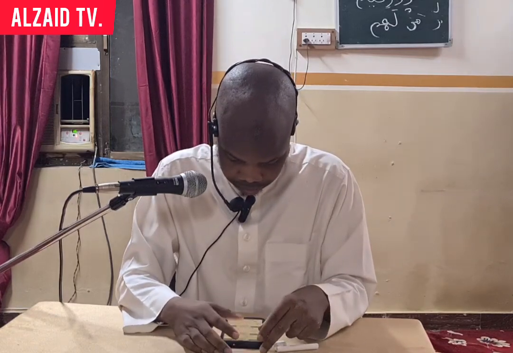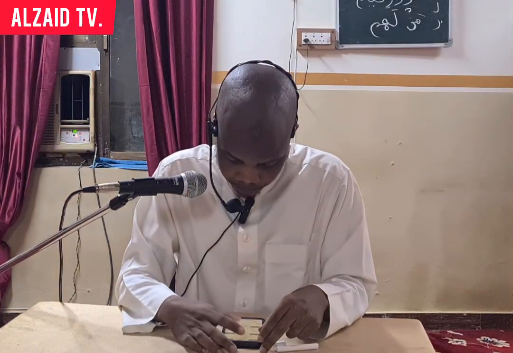Without wasting much time, this Qul A'udhu, or in Surah An-Nas, you can only recite it in three different ways. No four ways, only three different ways. One, it is the general way. The second one is the way read by Warsh, and the last one is the way read by Khalaf.